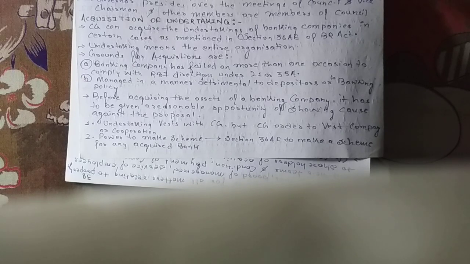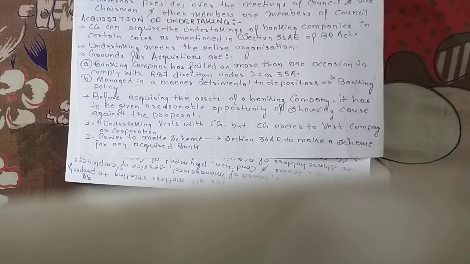The next topic is amalgamation. Amalgamation is nothing but the combining of two or more banking companies into one. It can be done either voluntarily, if two banks want to merge, or it can be compelled by the government. If it's voluntary, it is mentioned under section 44A, and if it's by the government, then it is mentioned under section 396 of the Companies Act. It is not that important, but I mentioned it.